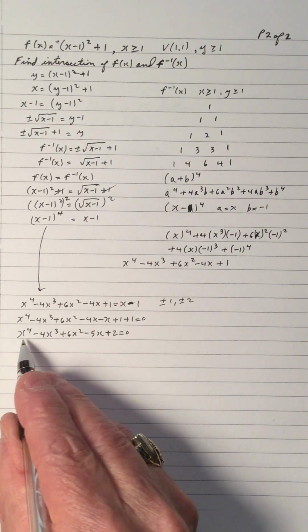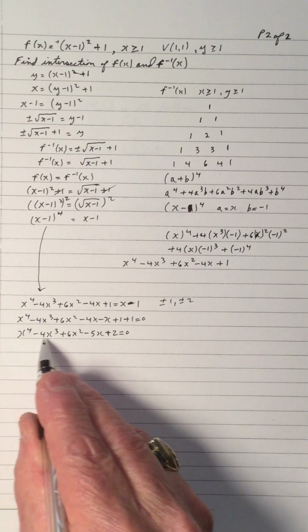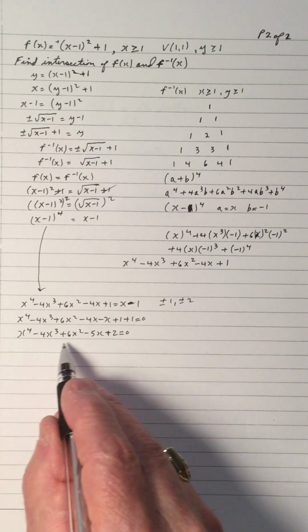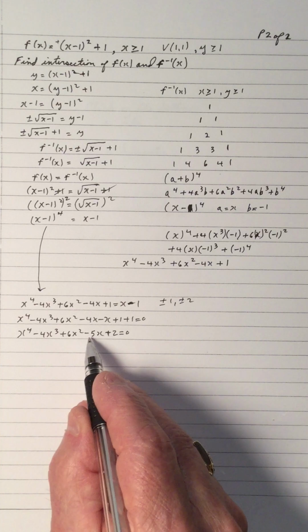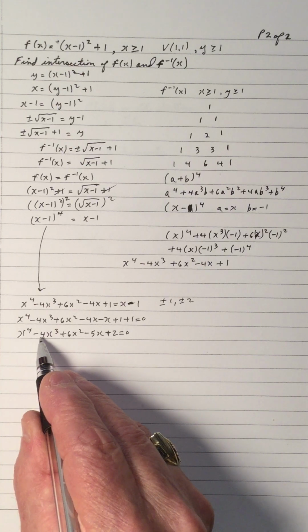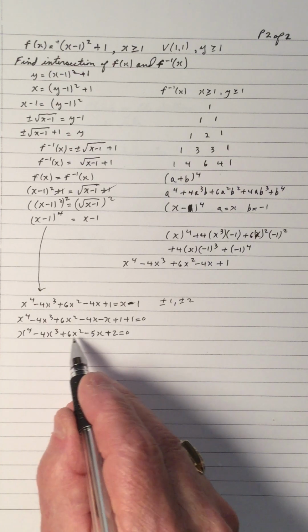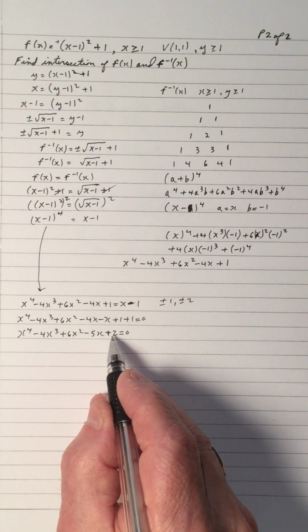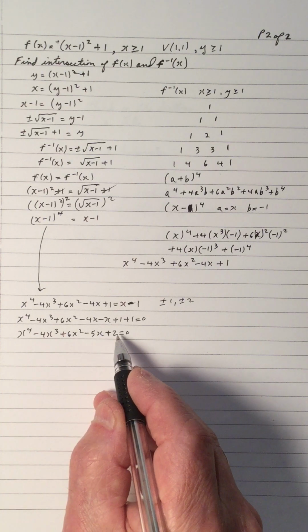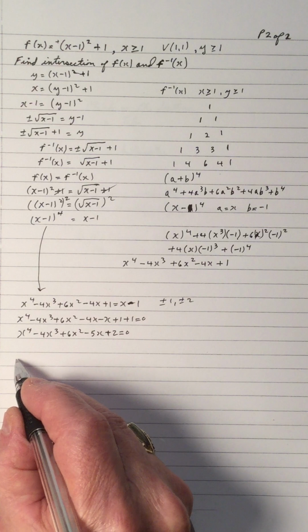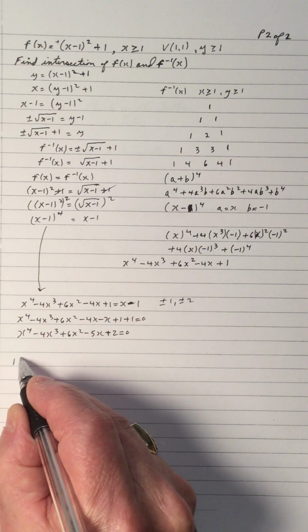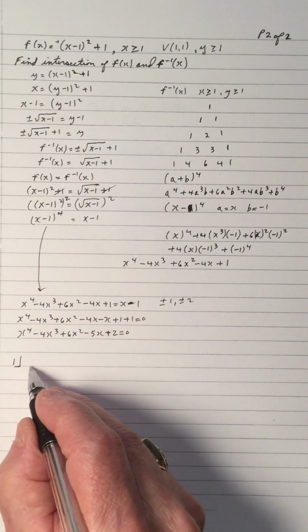First thing I do is x common, no. Then I add up the coefficients. So 5 and 4, negative 5, negative 4 is negative 9. 1 plus 6 plus 2 is 9. Negative 9 and 9 adds up to give me 0. So that means that 1 is a root of this equation.